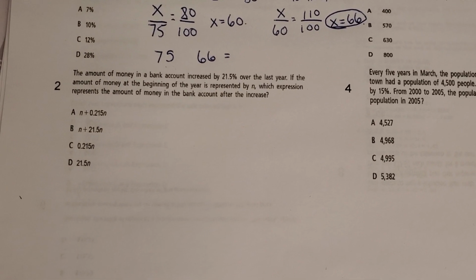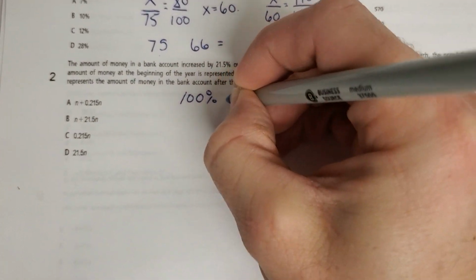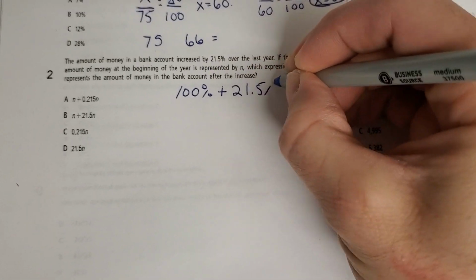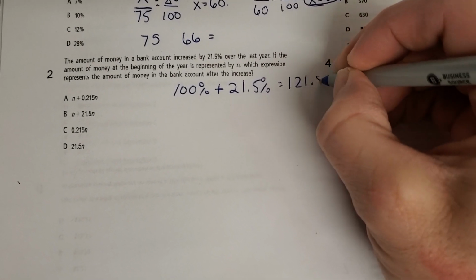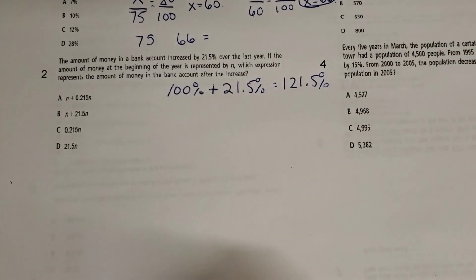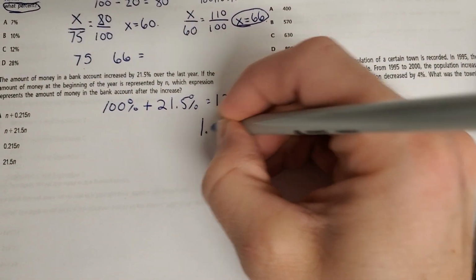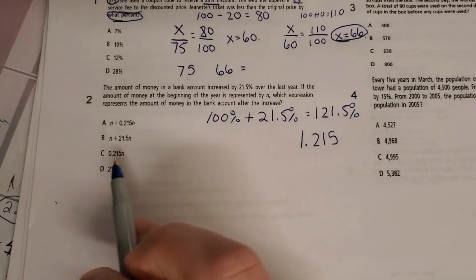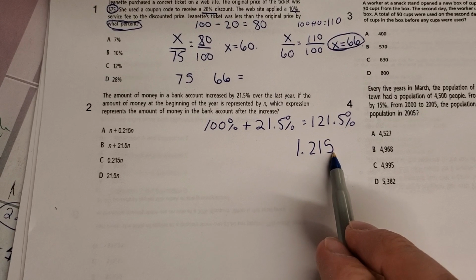So we don't know how much it is, but we have 100% of it, and we increased by 21.5%. We now have 121.5%. If you punch that into the calculator, you will get 1.215. So you're looking at the ones over here that are going to equal 1.215.